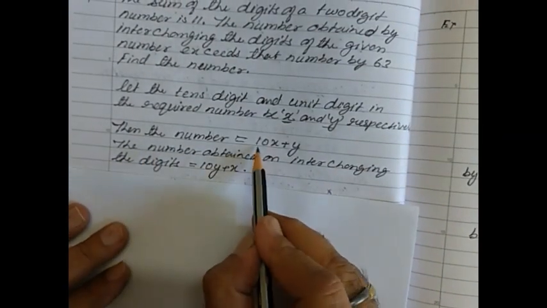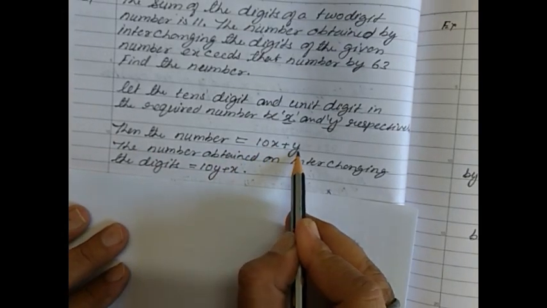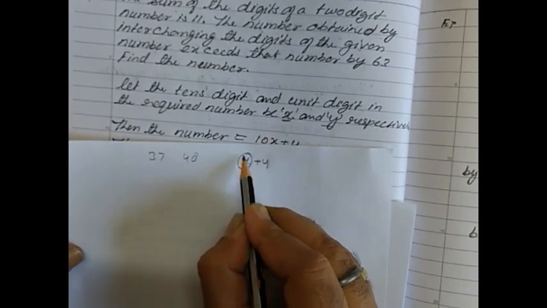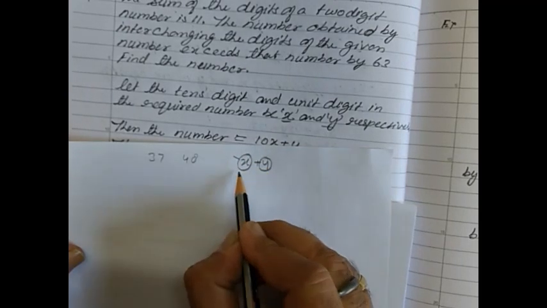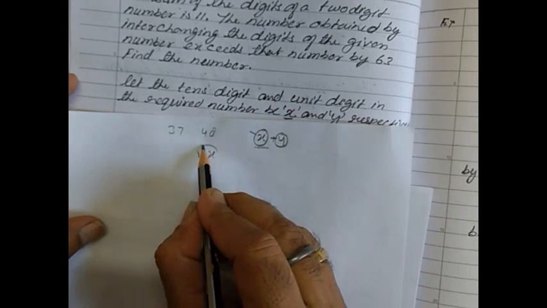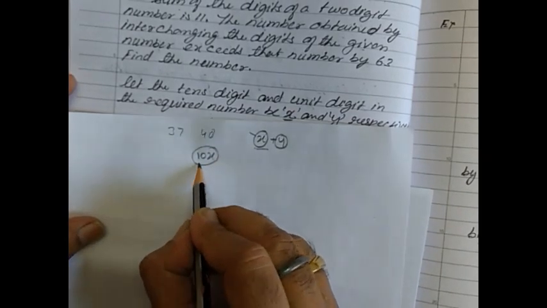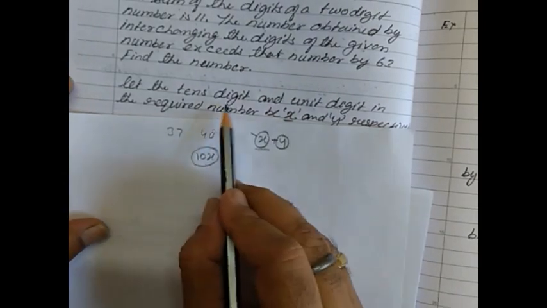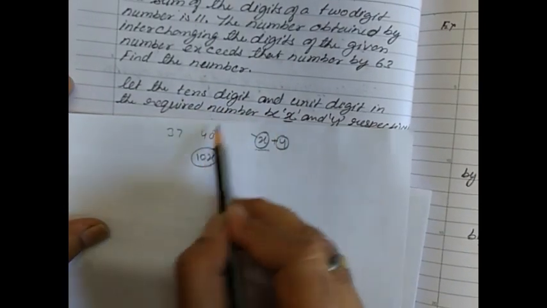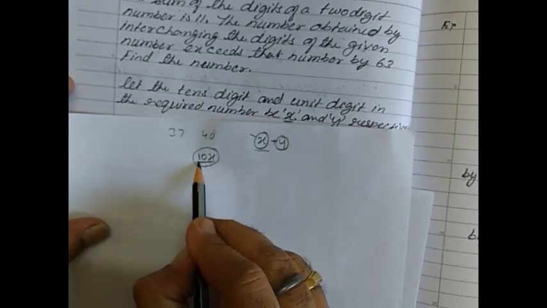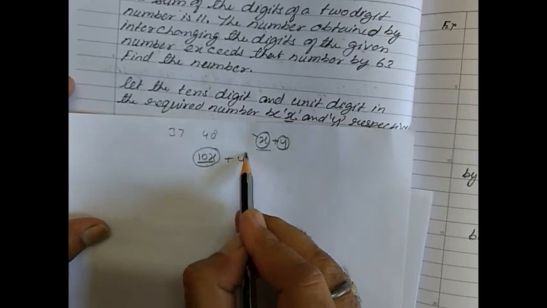So the number obtained will be what? 10x plus y. Don't take it as x plus y. If you take x plus y, you are taking these as digits, not the place value. When we place 10x, we are finding the place value of the digit. Here we take the tens digit as x and place it in the tens place, so 10x will be there, plus y, where y is the units digit.